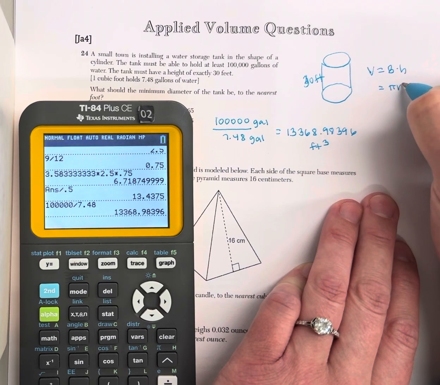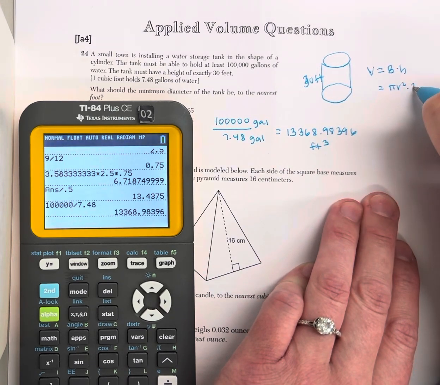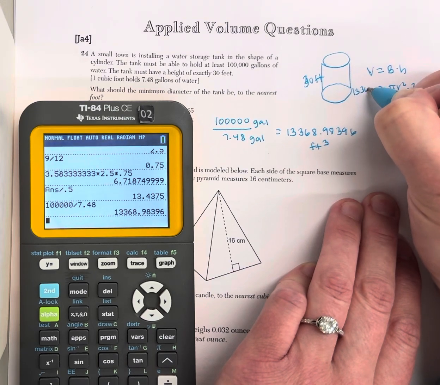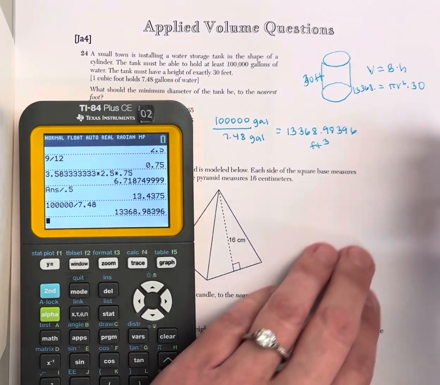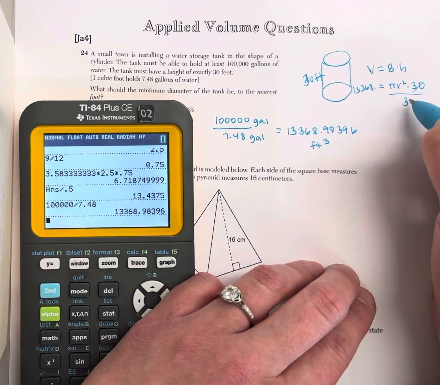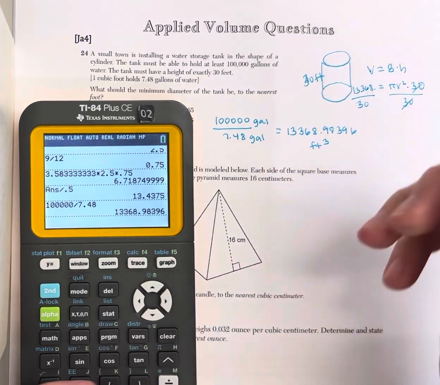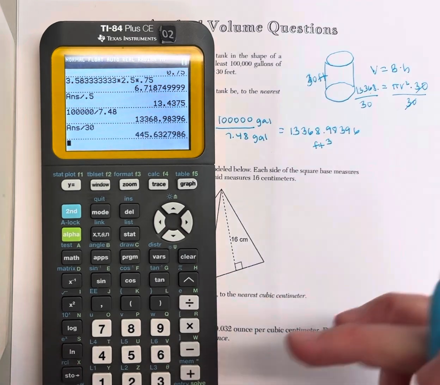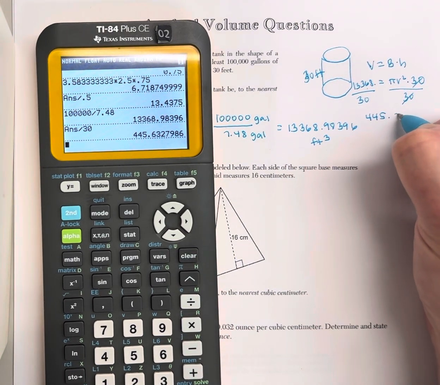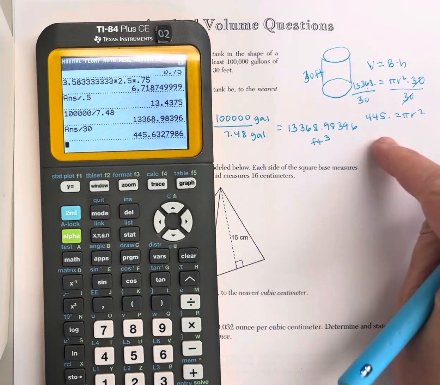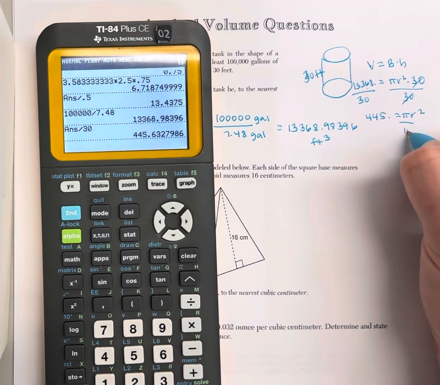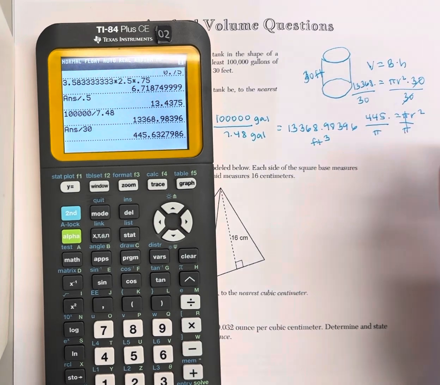We know the height has to be 30, and we know the volume has to be 13,368 point whatever. So how do I solve for r? First I'll divide by 30, but I'm going to keep the decimal on this. So I get like 445 point whatever. I'm going to keep the decimal on my calculator, I'm just not going to write the whole thing. To get r squared by itself, I'm going to divide by pi.